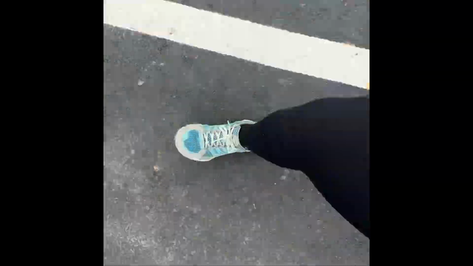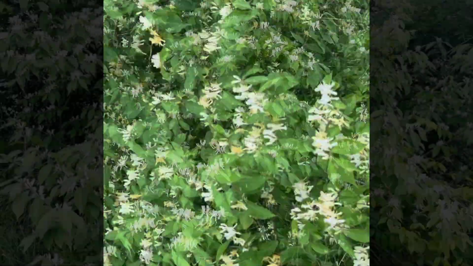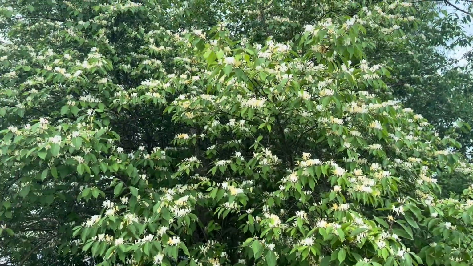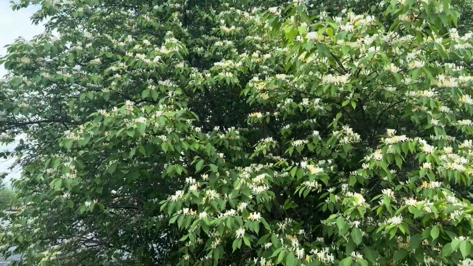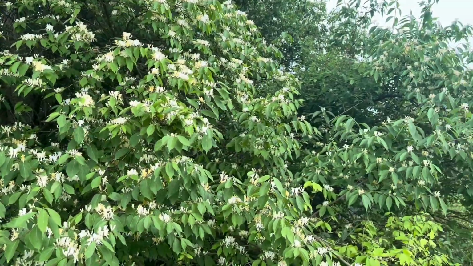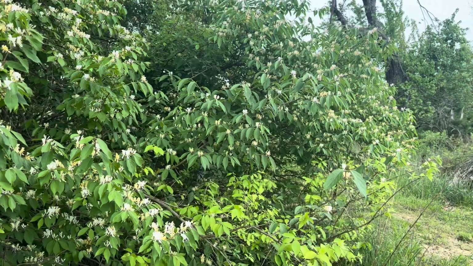Bush honeysuckle was first introduced to the United States in the mid to late 1800s. It originally came from Europe and Asia with the purpose of erosion control, wildlife cover, and as a decorative ornamental. There are 3 common species in Ohio, but Amur bush honeysuckle is the most common in our area, and that is what I'll be showing you now. First, let me show you how we identify it.